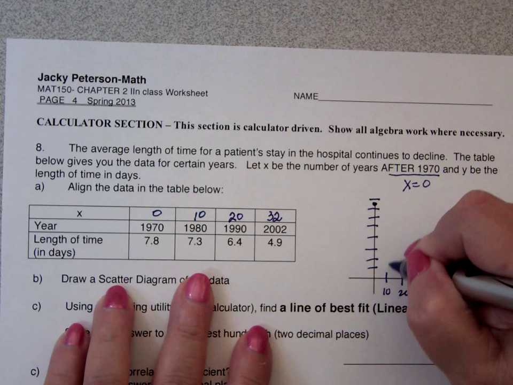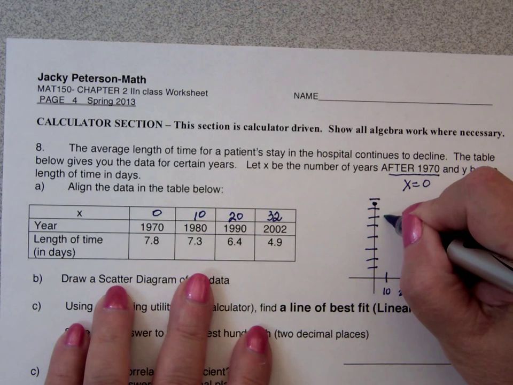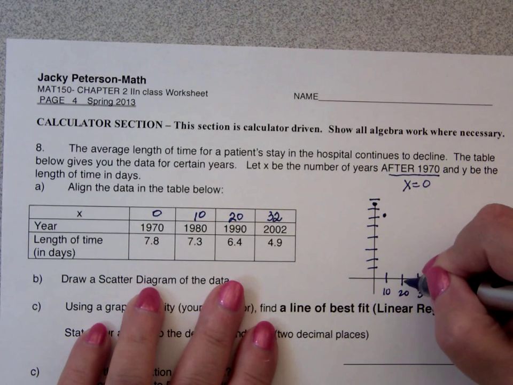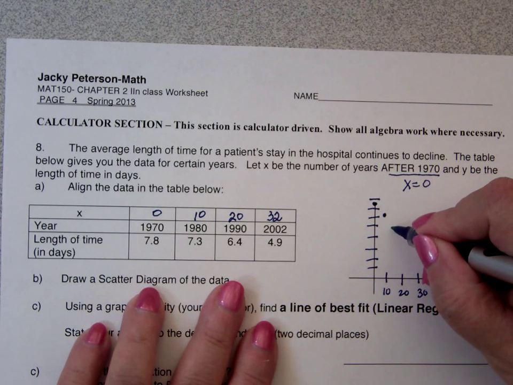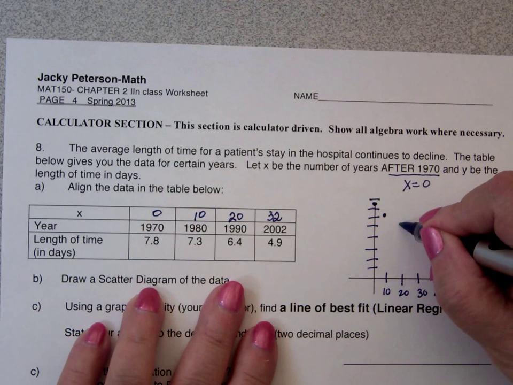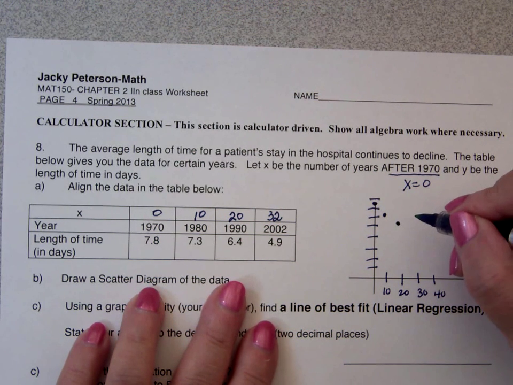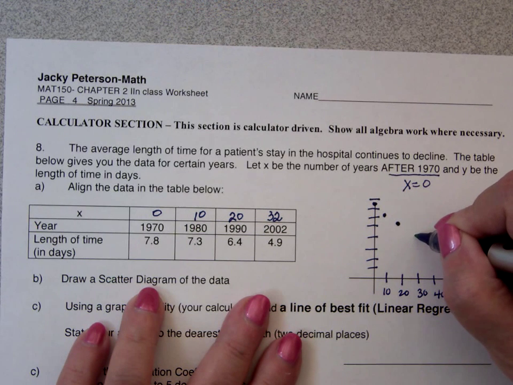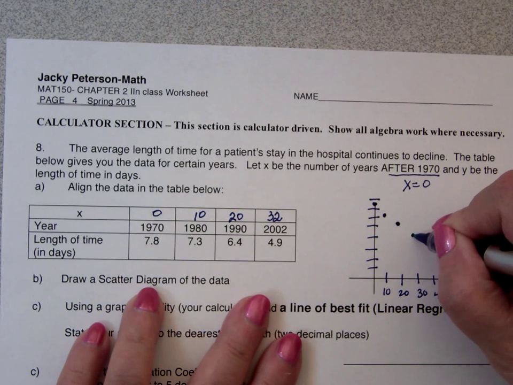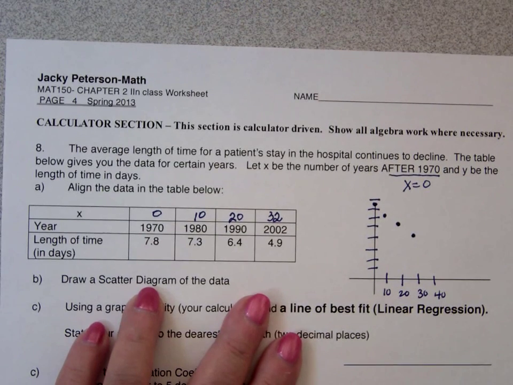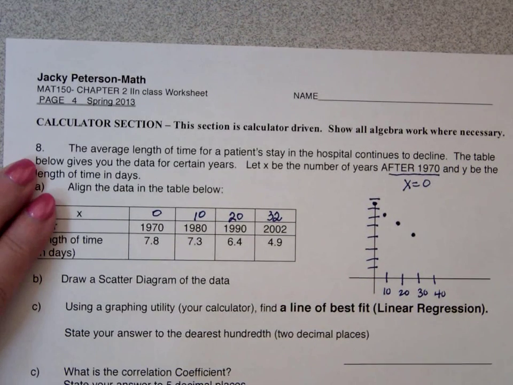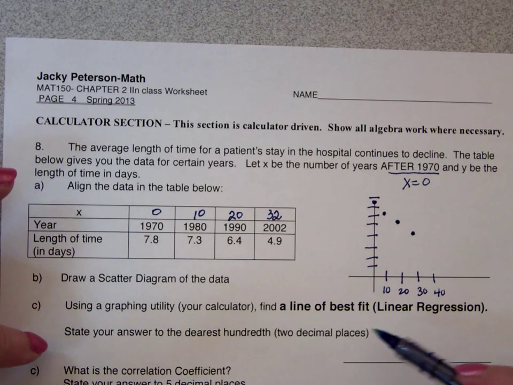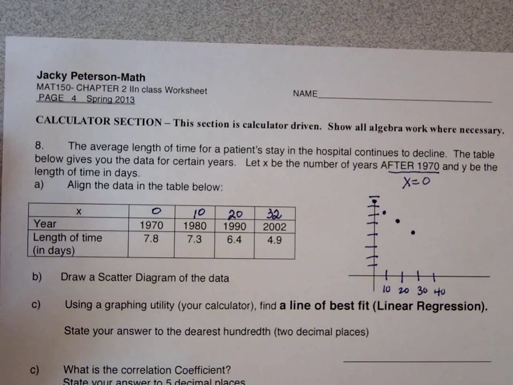At 10, it's 7.3. At 20, it's 6.4. And at 32, it's 4.9. So there's my scatter diagram. And it almost looks like a line. And it says use your graphing utility on your calculator. Find a line that best fits the linear regression.